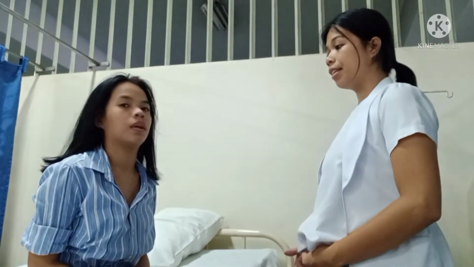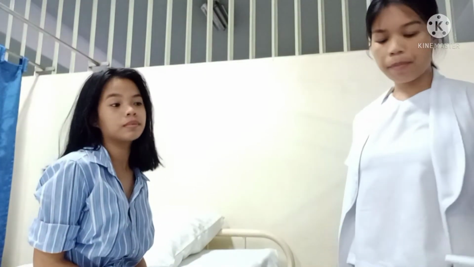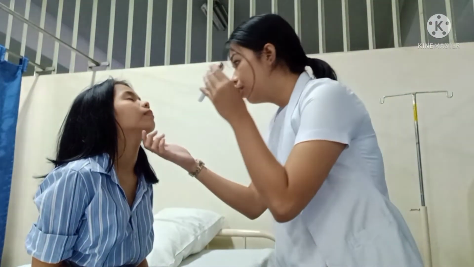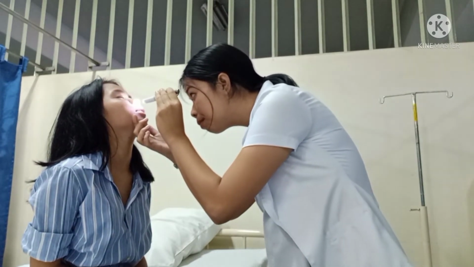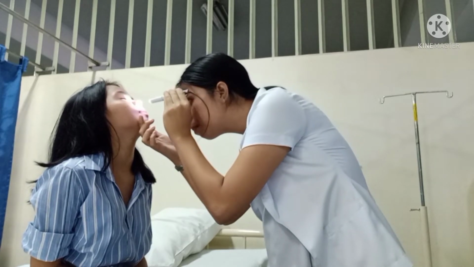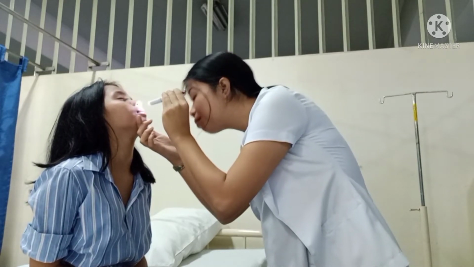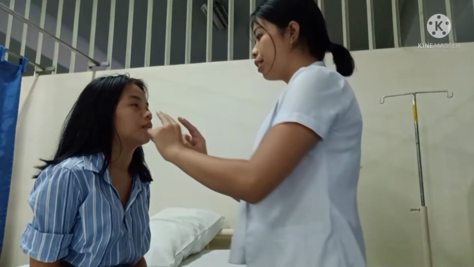Now I will be assessing your nose. So first, I will use the pen light to check your nose if there is any abnormalities. Then after that, I will palpate the maxillary sinuses.